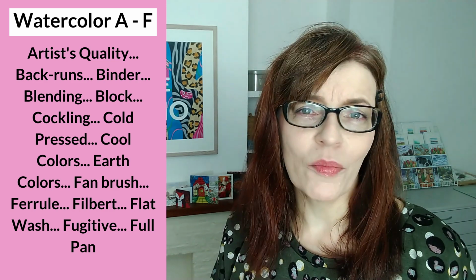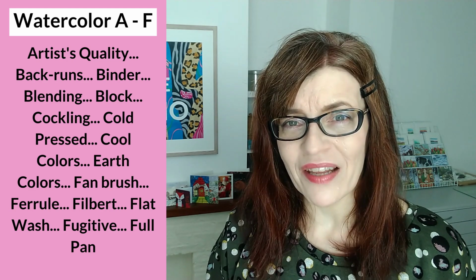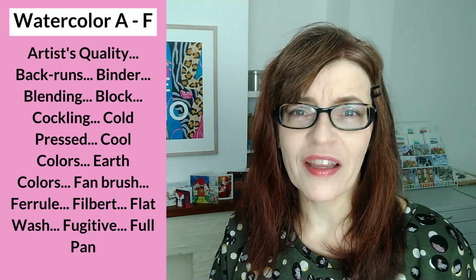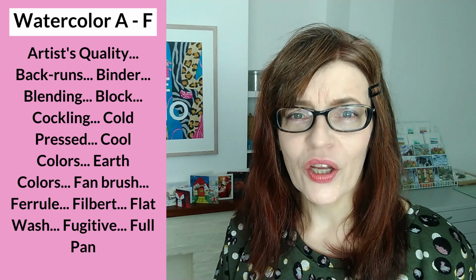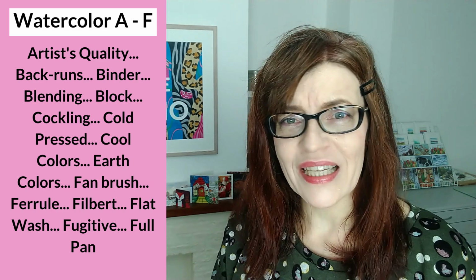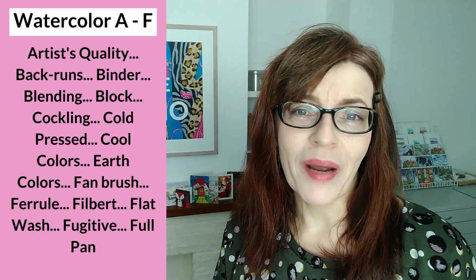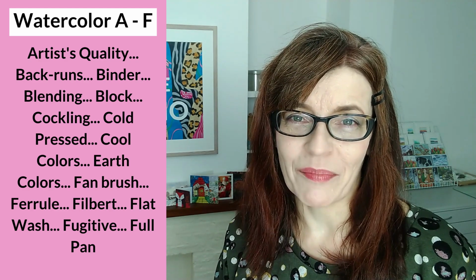Next we have binder. This is a term that encompasses many different things. There are many things added to watercolour paint. It's not just honey, it's not just gum arabic. There are all sorts of things that are added to the paint to make it flow nicely, to make it stick to your paper, and just to make it perform well. Every single manufacturer has their own recipe.